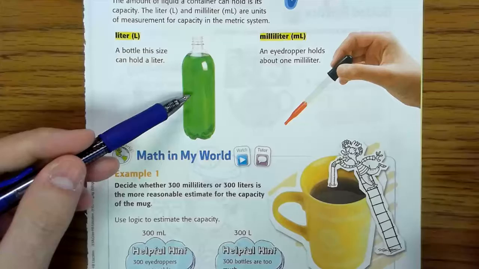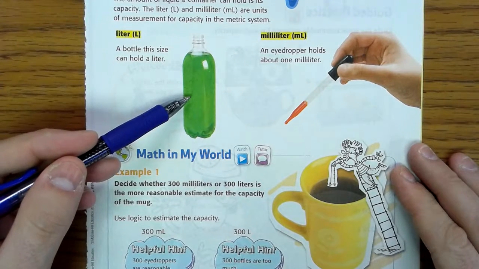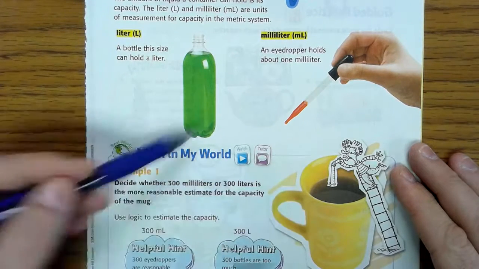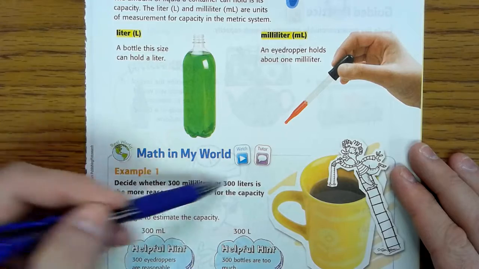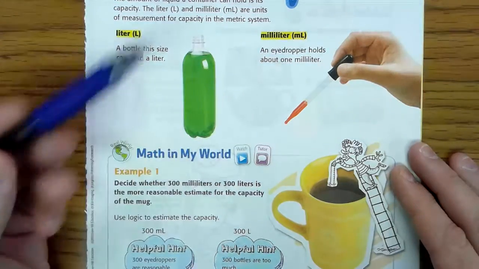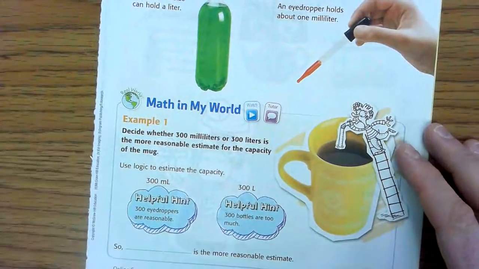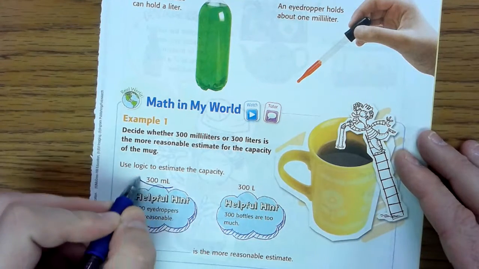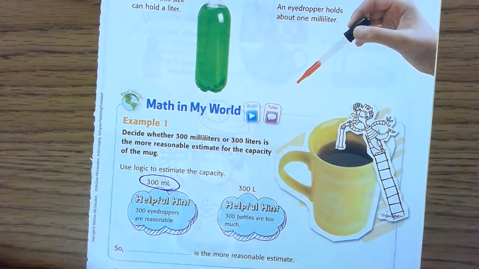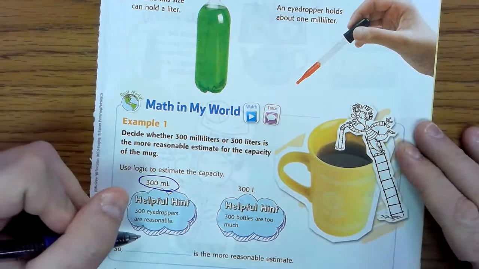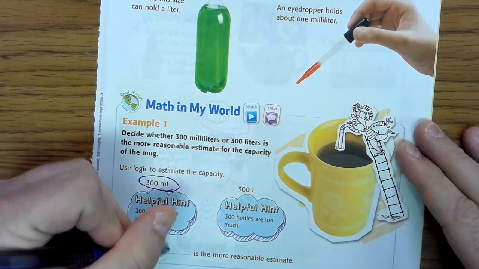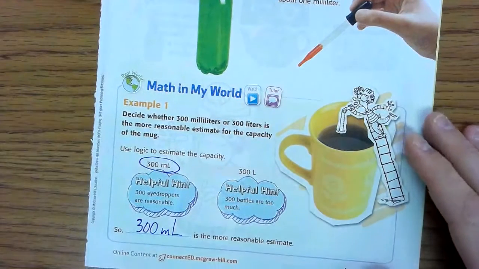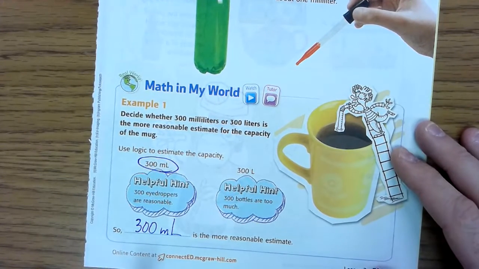Decide whether 300 milliliters or 300 liters is the more reasonable estimate for this mug. Again, think about this. This is 1 liter, so would 300 of these fit in there, or 300 of these little things here? Obviously, the best choice would be the 300 milliliters, because 300 eyedroppers is reasonable, and the other is way too much. So again, they use a small m, big L to signify milliliters.